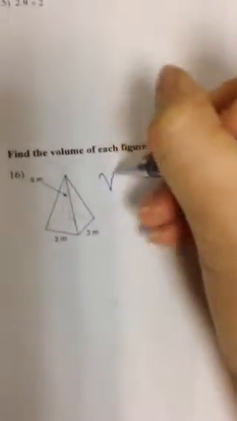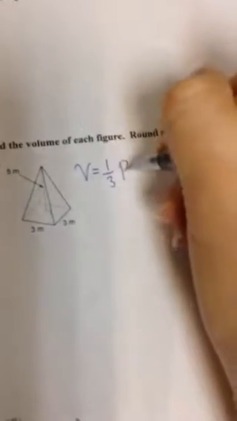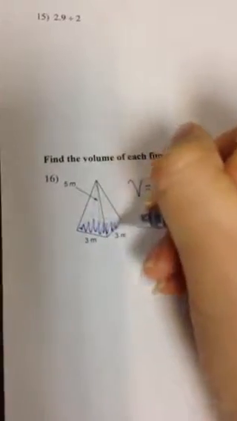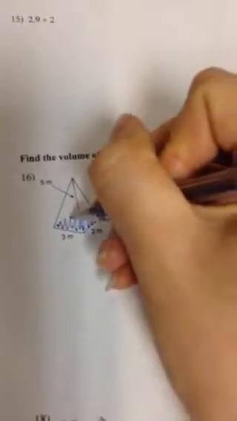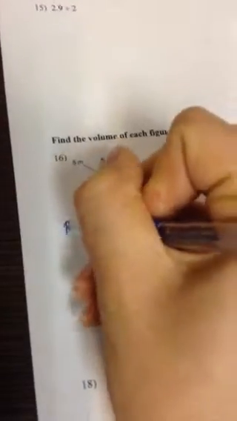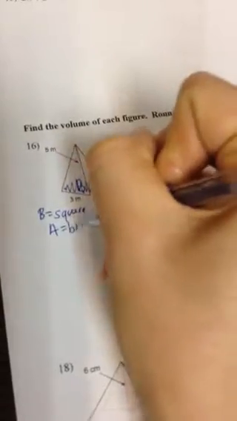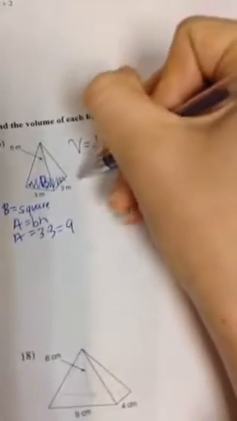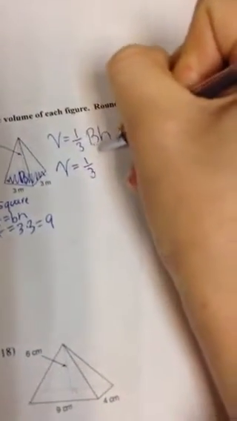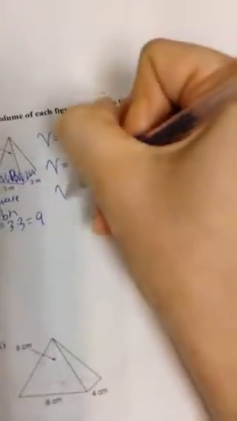Okay, so I'm going to start by writing my formula. Volume equals 1/3 capital B H. So here's my base. It's a square. To find the area of the base, my area is going to be base times height, which is 3 times 3, which is 9. So volume equals 1/3. Oh, my capital B was 9 times my height is 5. So I'm just going to multiply 9 times 5, which is 45.